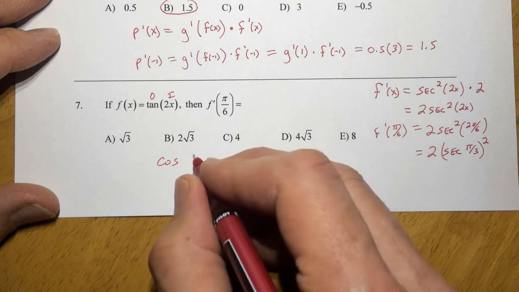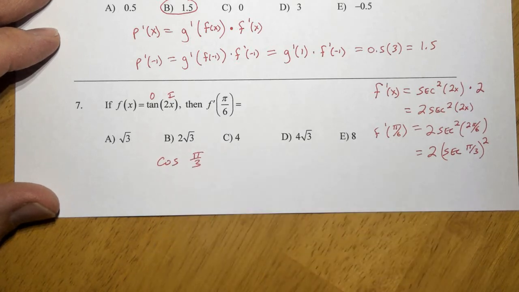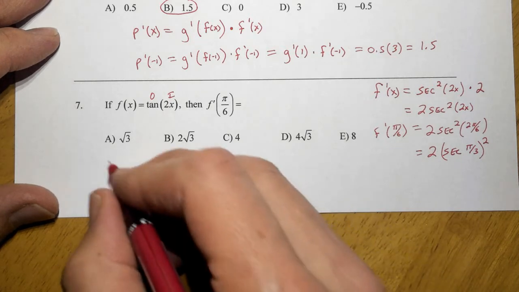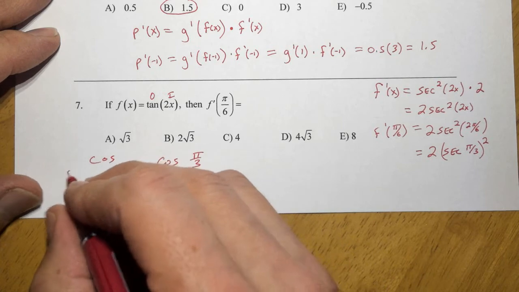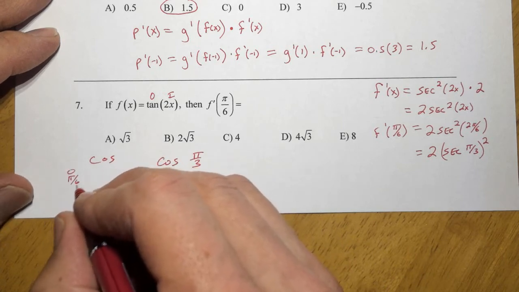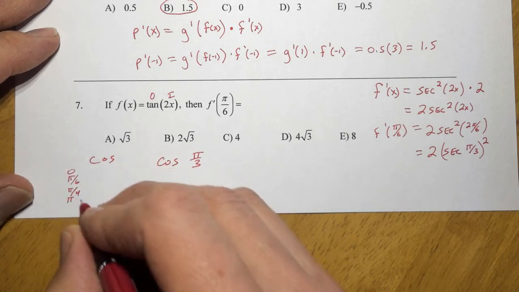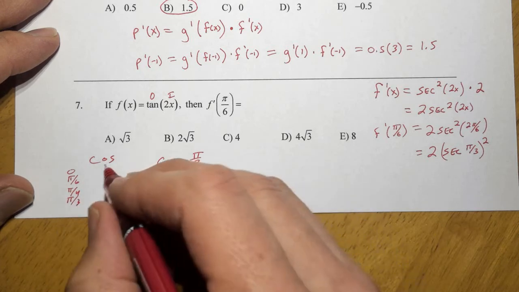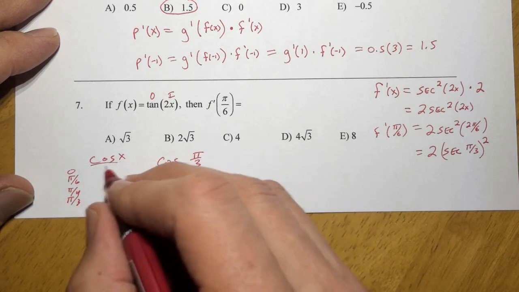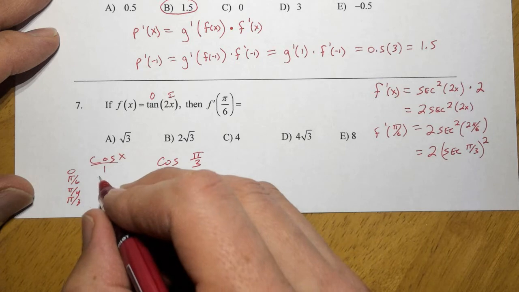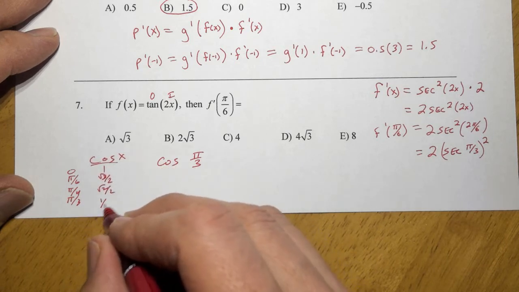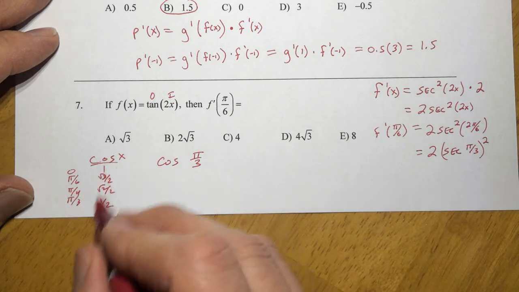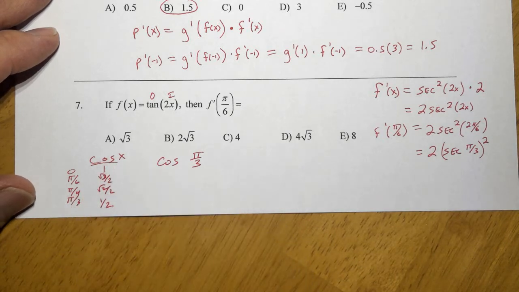So cosine of pi over 3, I don't know if we remember that or not. If we go through our cosine column, we got 0, and then pi over 6, pi over 4, pi over 3. Cosine starts at 1, and then drops to root 3 over 2, and then root 2 over 2, and then we see 1/2. So the cosine of pi over 3 is 1/2.